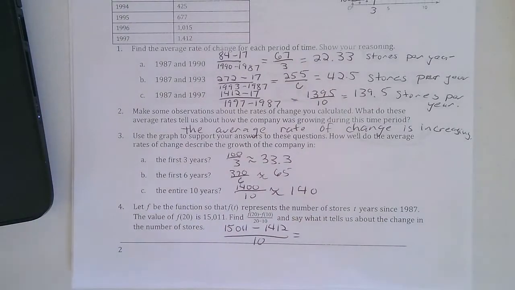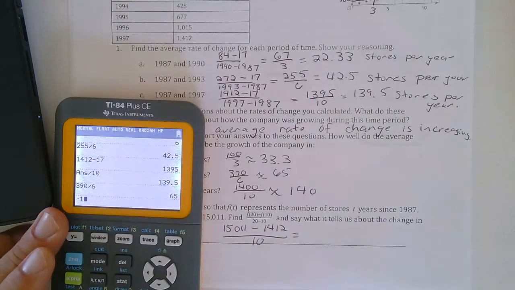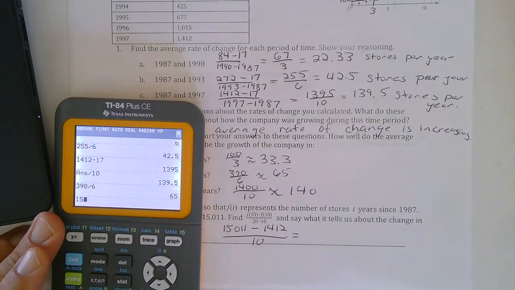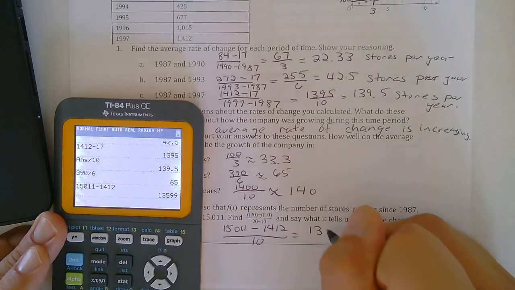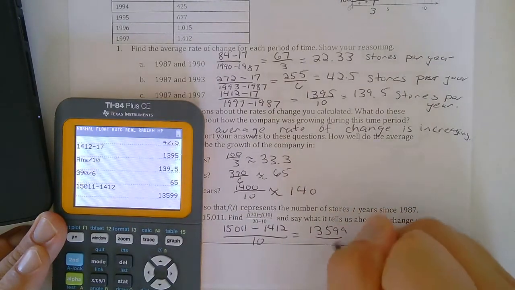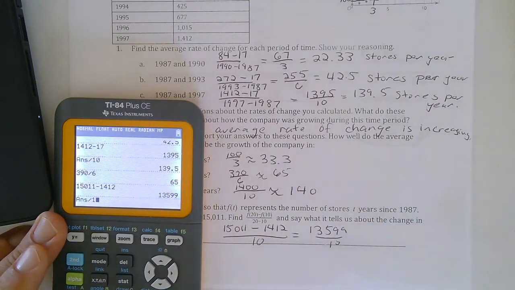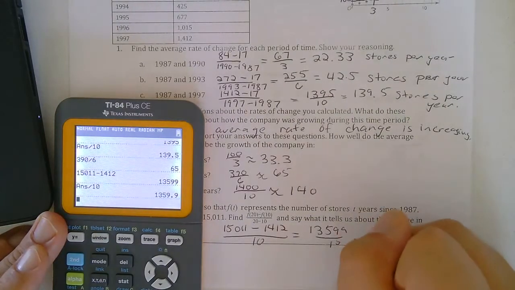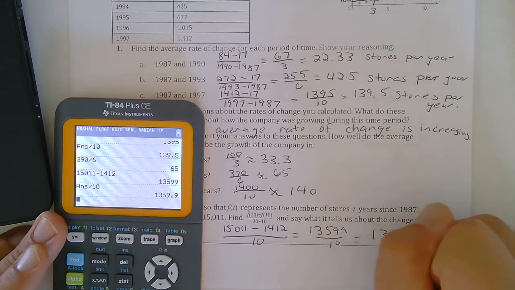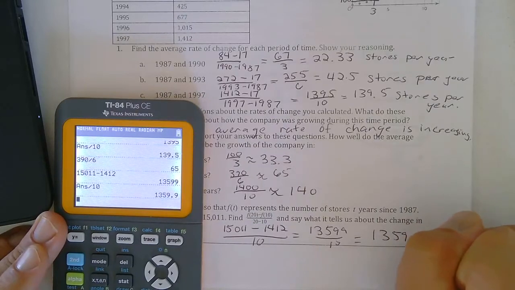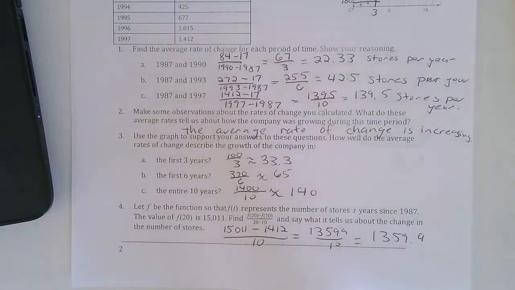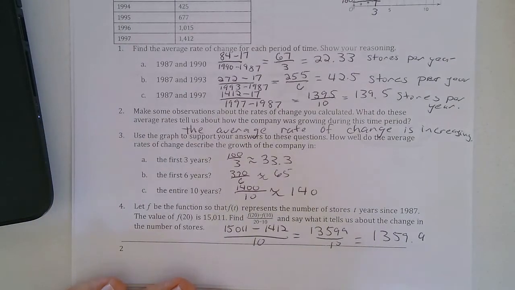So we're going to simplify that. So we have 1,599 divided by 10, which gives us 1,359.9. So that rate of change from 10 to 20 years is even larger. So a larger exponential growth.